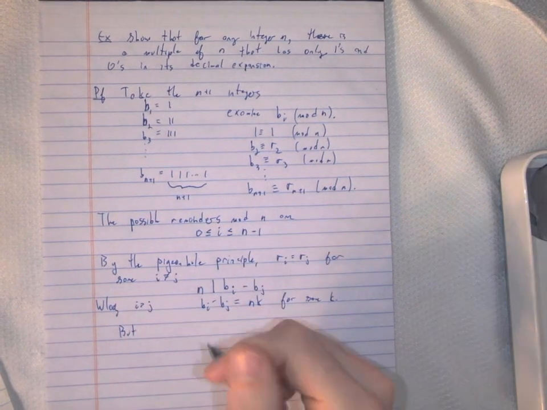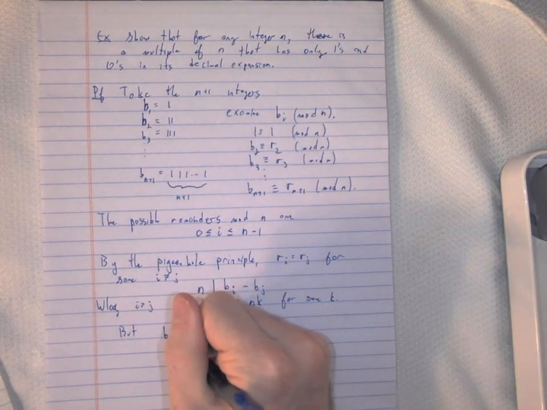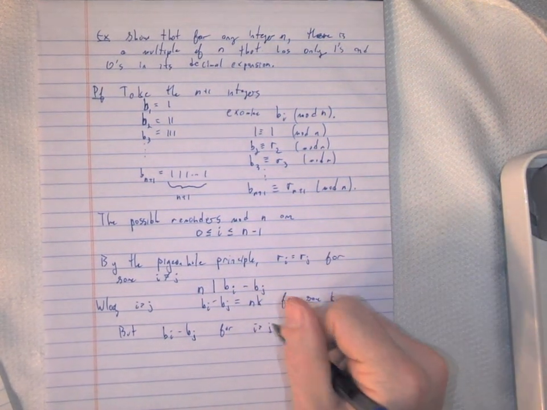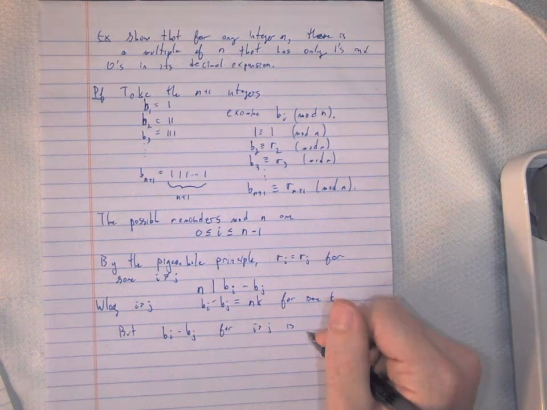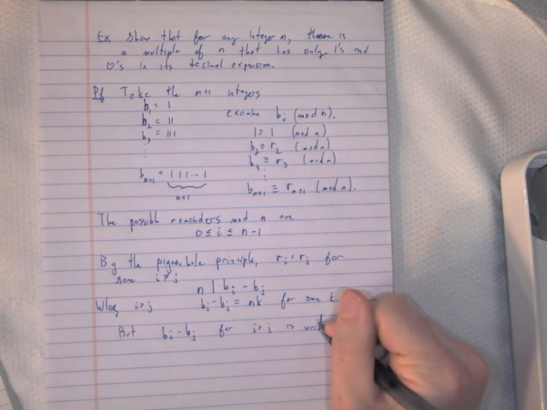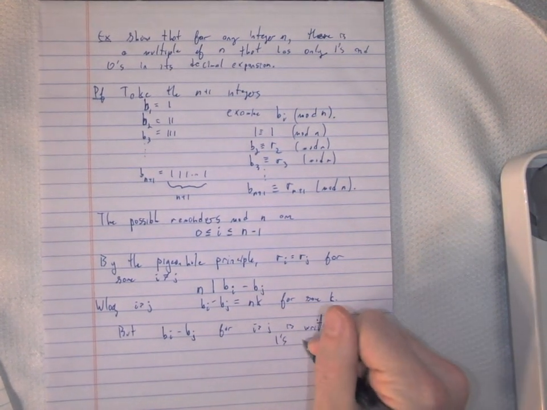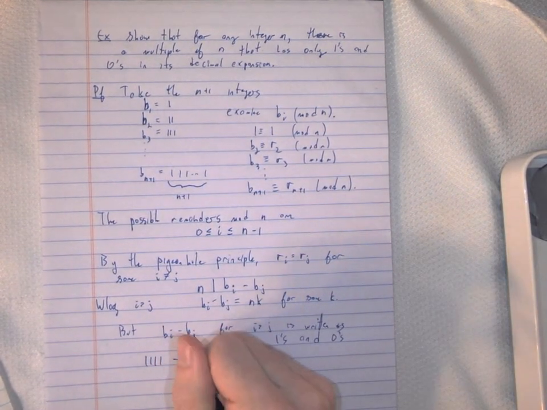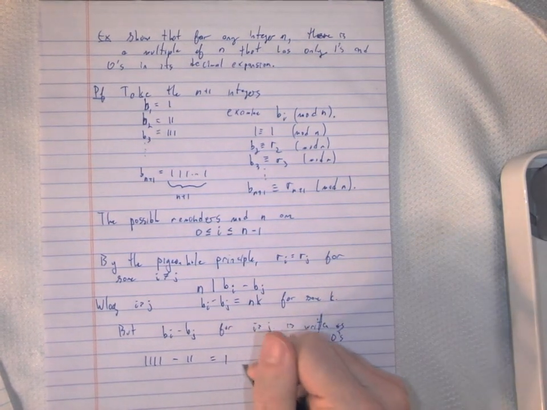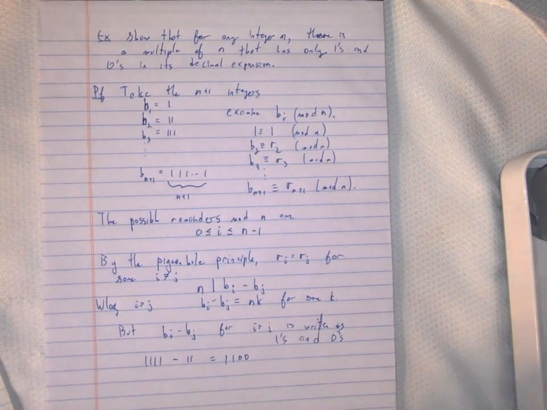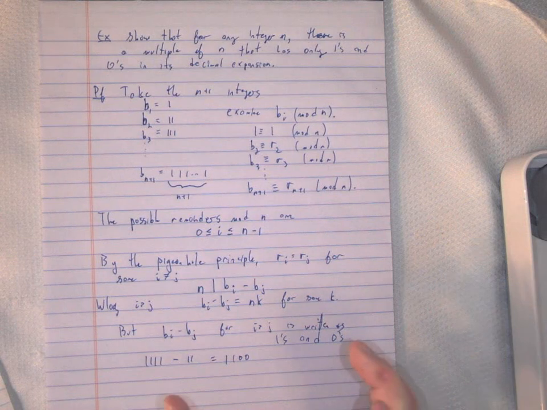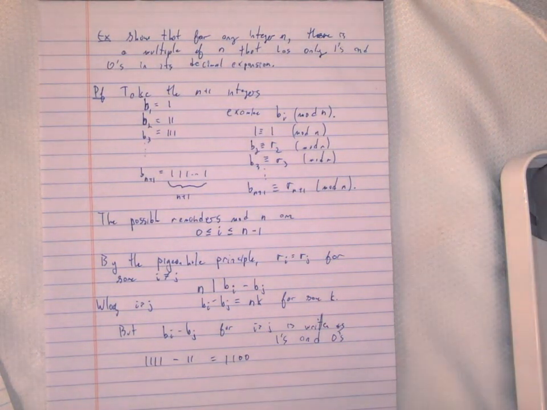But bi minus bj, for i greater than j, is written as ones and zeros. Let's say I'm looking at 1111 minus 11. This is exactly equal to 1100 on the nose. If I do 22 ones minus 13 ones, then the first 13 entries are going to be zeros and the rest are all going to be ones.